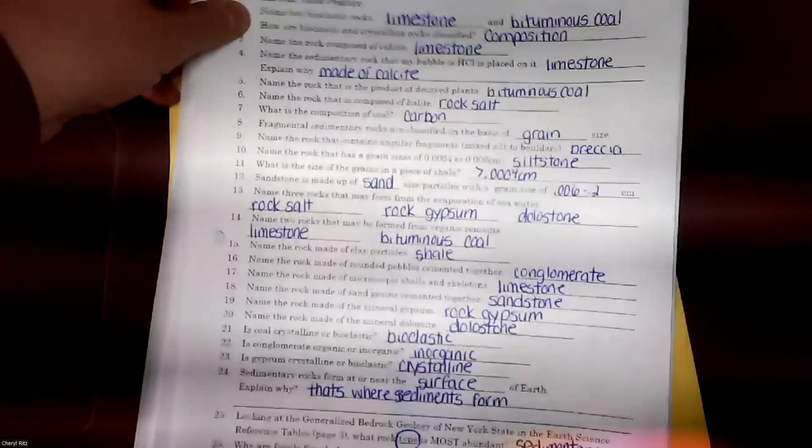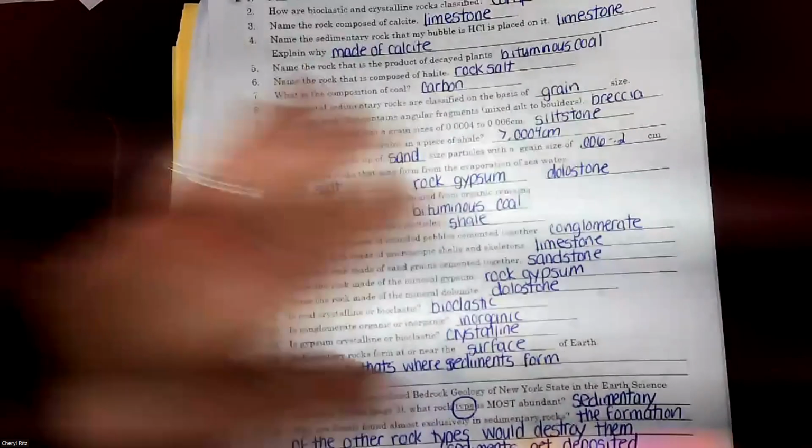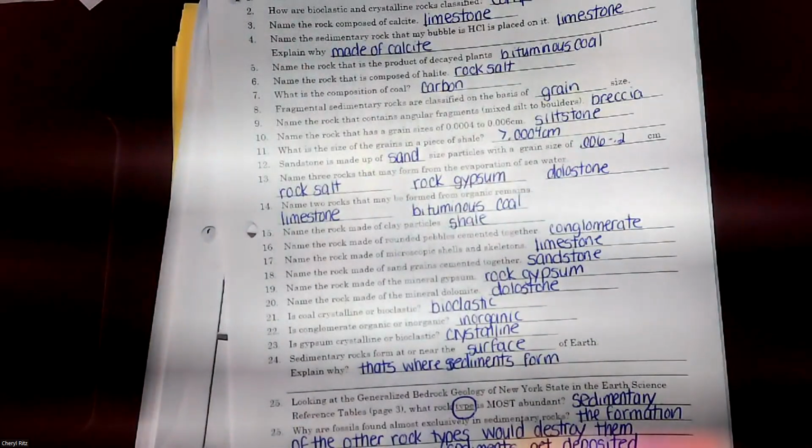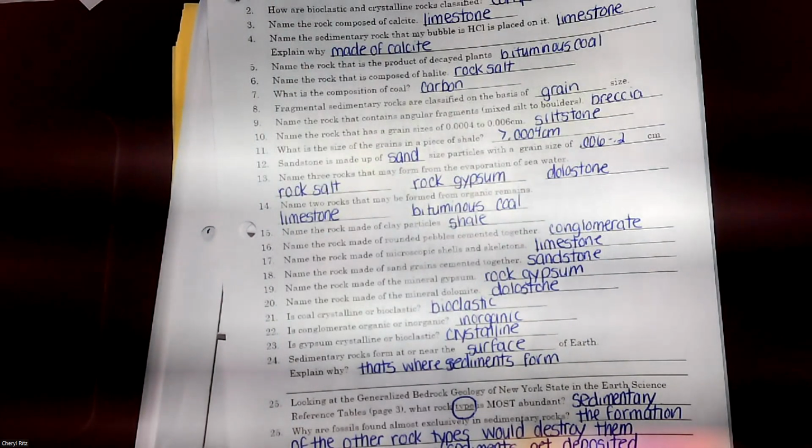Down there at 24, sedimentary rocks are made on the surface. And explain why. So I said that's where the sediments are. Sediments are made of broken pieces of rocks, and all the things that can break rocks are on the surface.